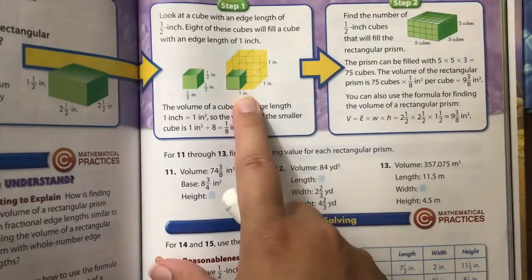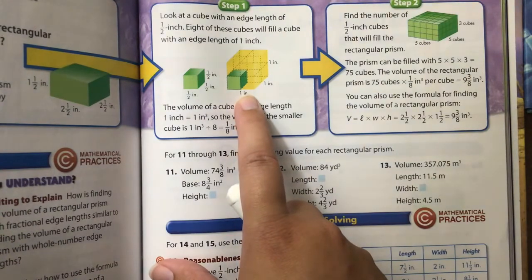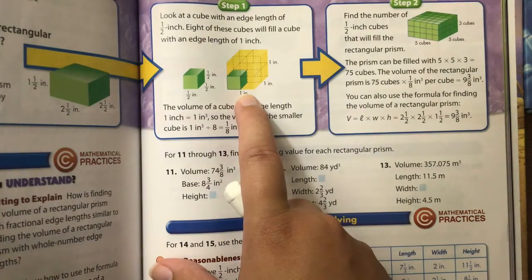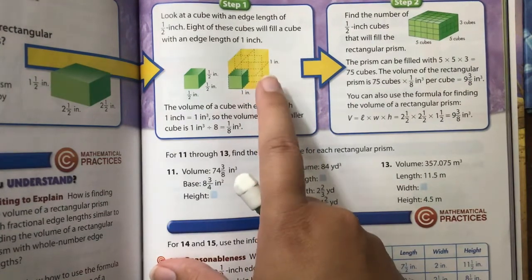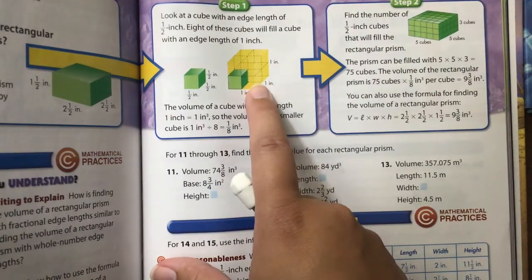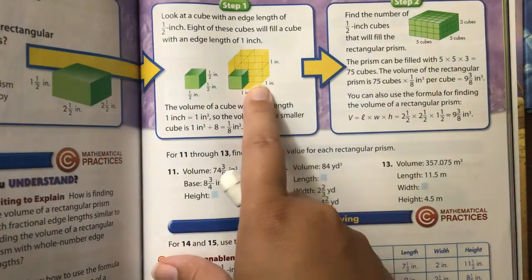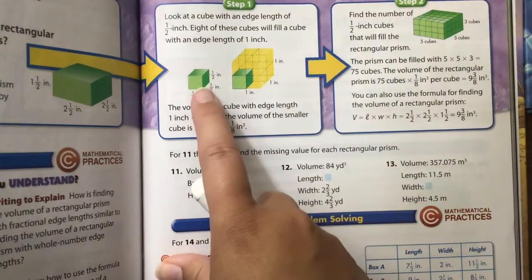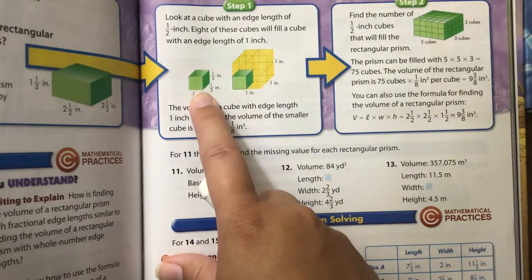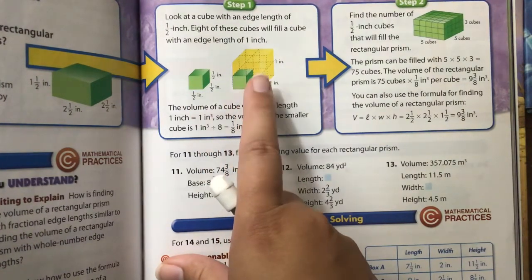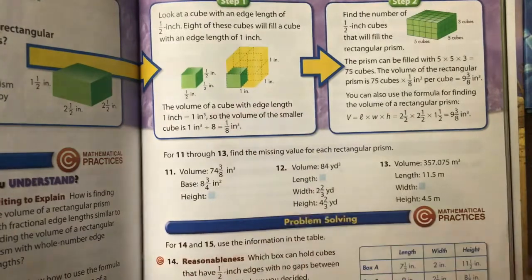The second page of the textbook gives a great description. We are going to be given a 1 yellow cube as represented here. Then we're going to be given smaller green cubes, and we're trying to figure out how many of them would fit in the one big yellow cube.